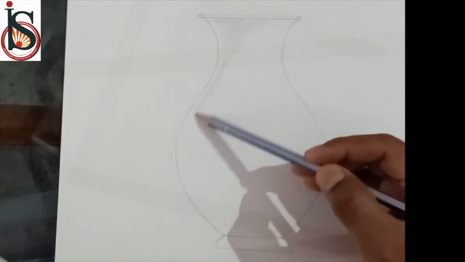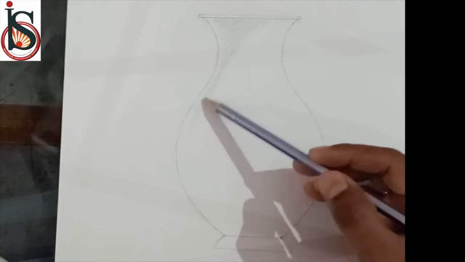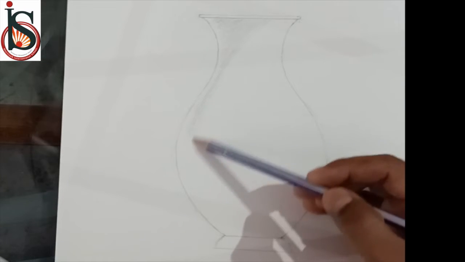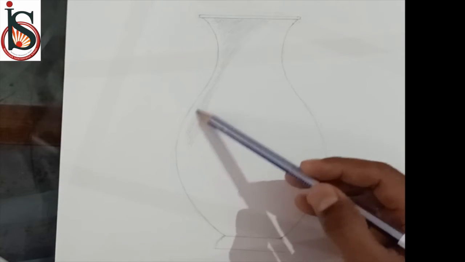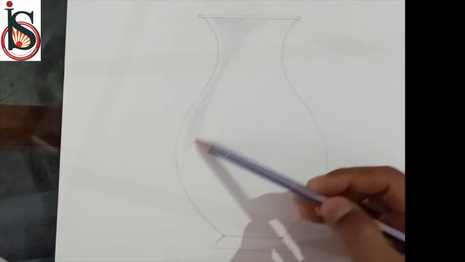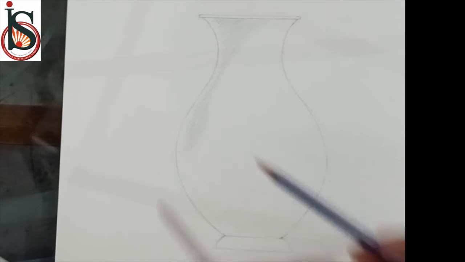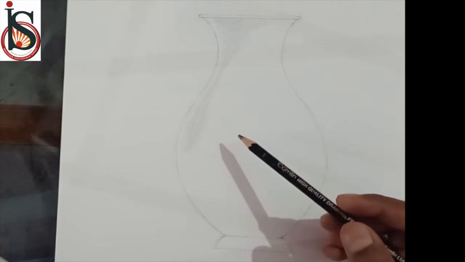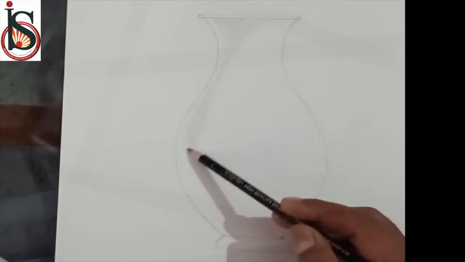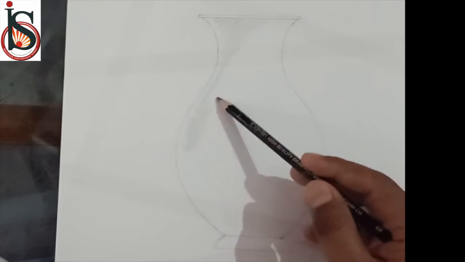And while doing shading we have to judge from which side the light is coming and how much portion will be covered by the light reflection. Those portions we have to do a little light, and there will be one portion where we have to leave the whole white space, which will show the reflection of light.